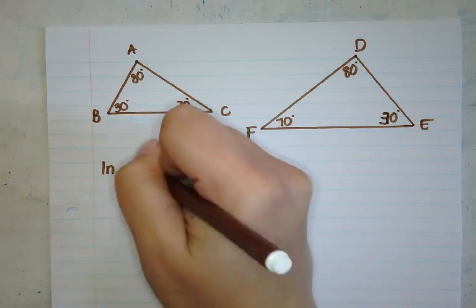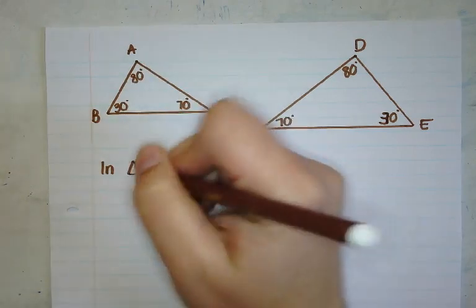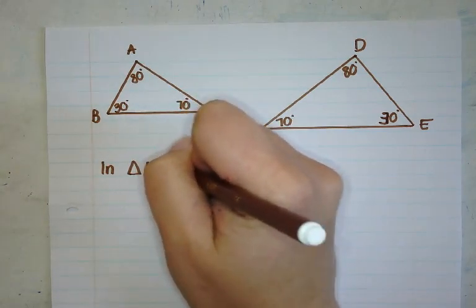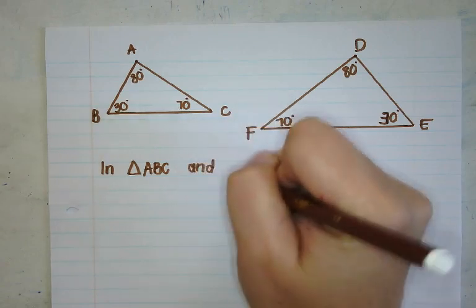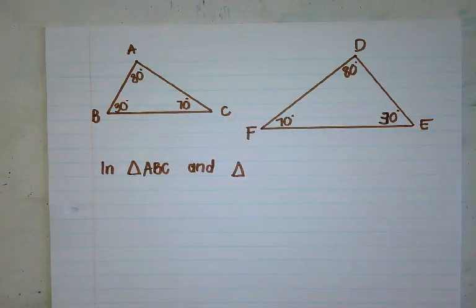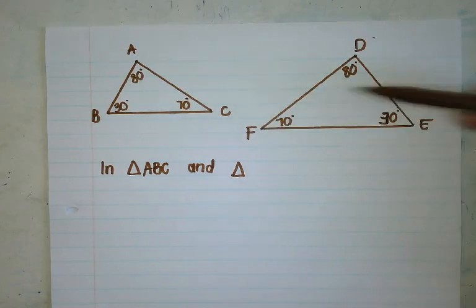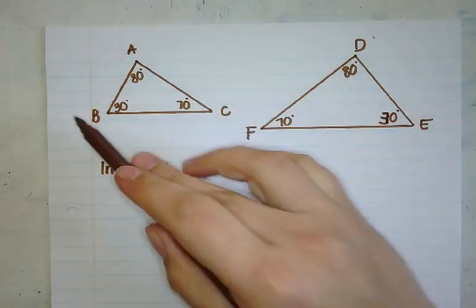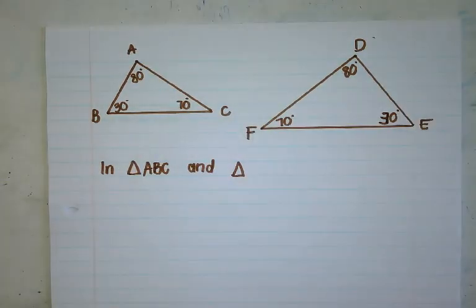In triangle, I'm going to start with ABC. And triangle, can I say DFE? Because I went ABC, so DFE makes sense. Not necessarily. I don't have to go in alphabetical order. There is something that I have to look for though. I have to make sure that the angles are matching.